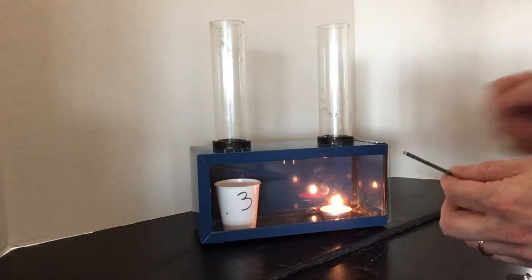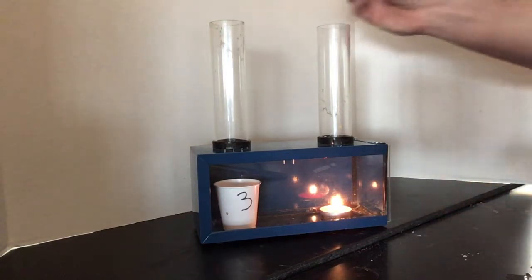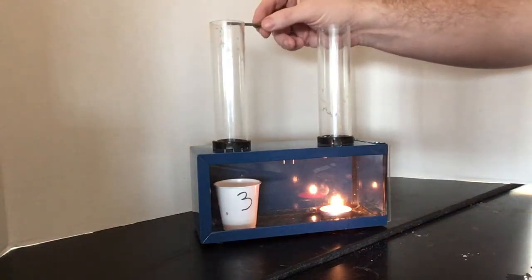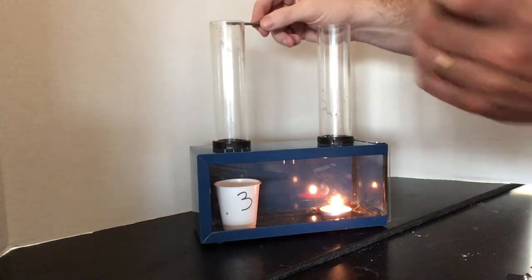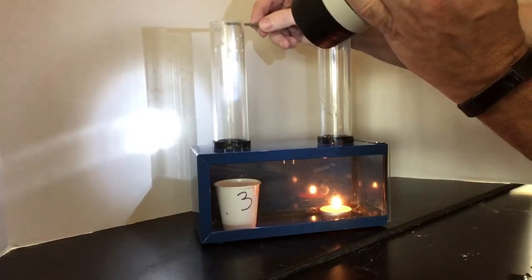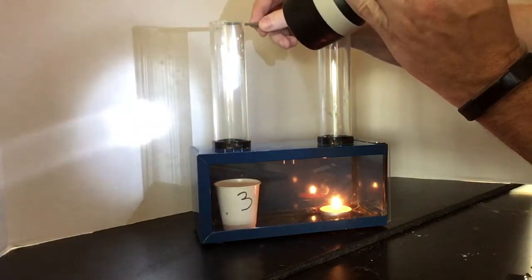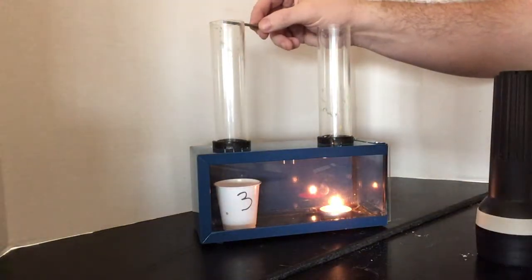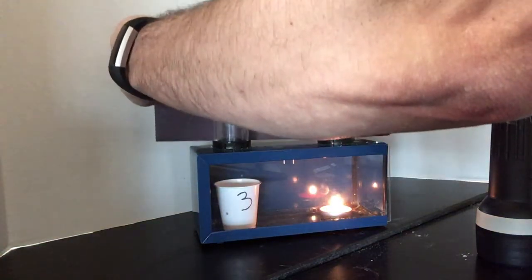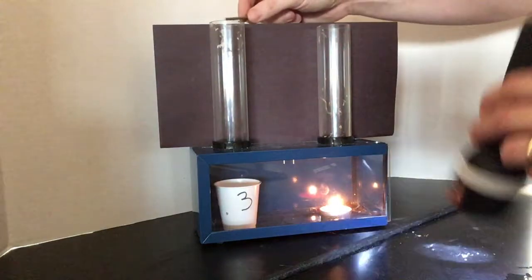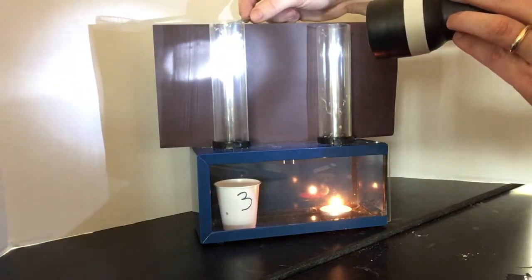So let's do the experiment now. Part one wants me to put the incense over this right here. Sometimes it's hard to see, so I'm going to shine the light on it. And you can see, it's a little bit hard to see. What I'm going to do is get a black sheet of paper and set it up here. It might be a little bit easier to see now.